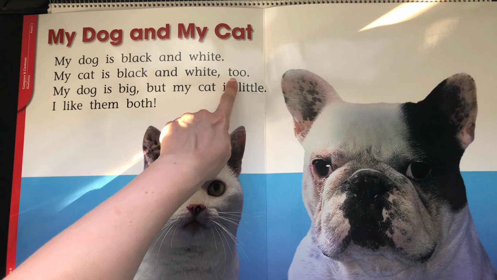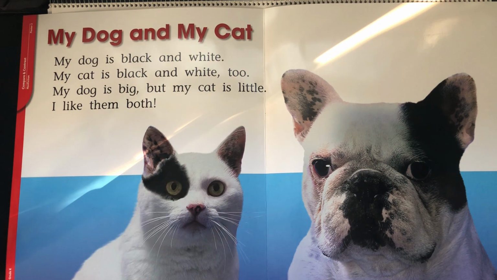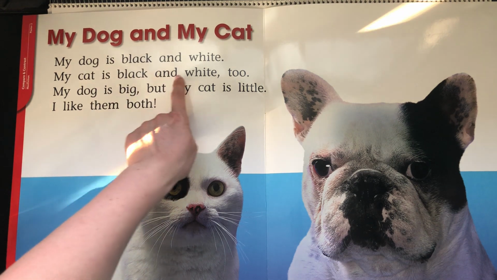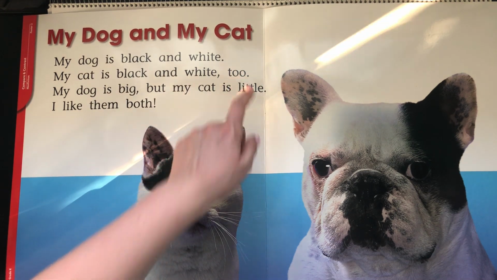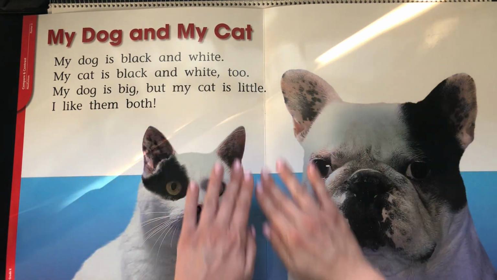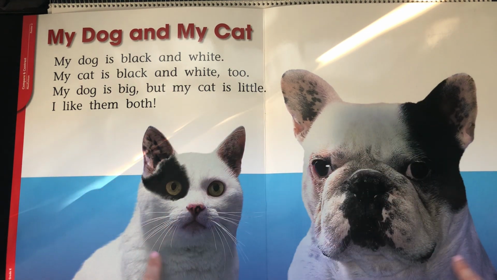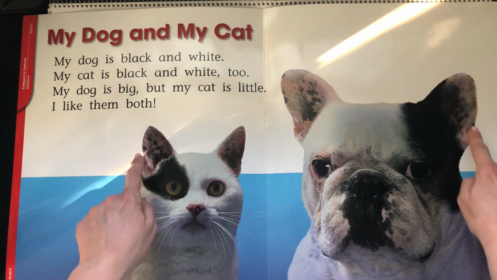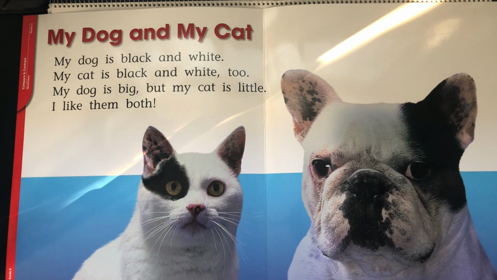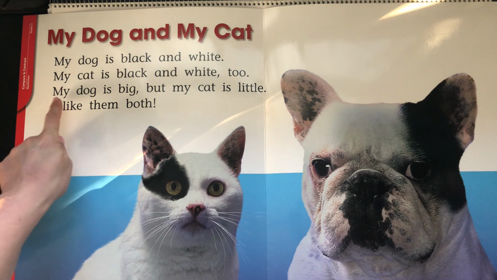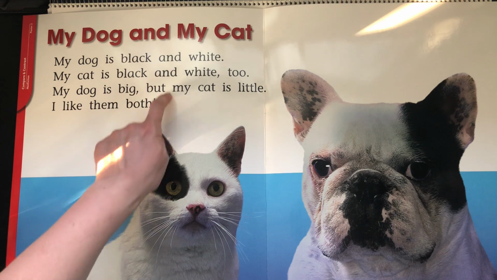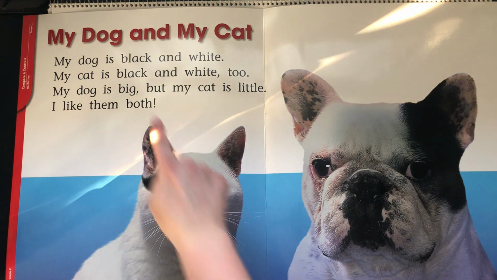I see the word too. Too is another way to say also, and it says, my cat is black and white too, also. So right there, the author's letting us know that the dog and cat have the same colors. They're both white and black. Excellent. Good job. Then the author goes on to say, my dog is big, but my cat is little.